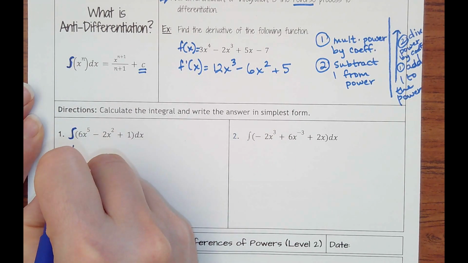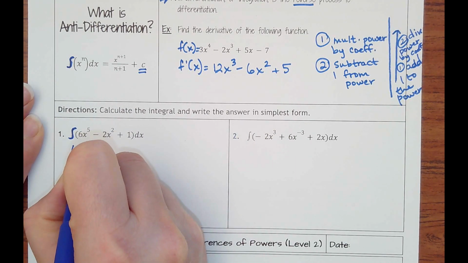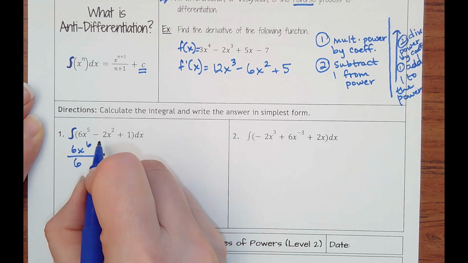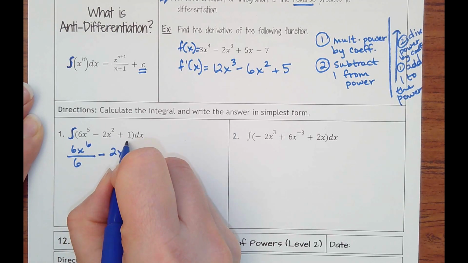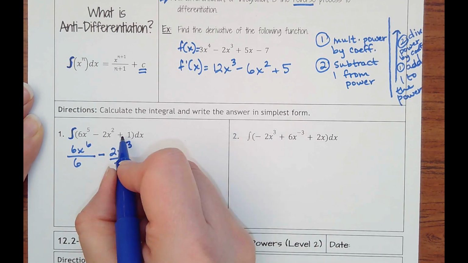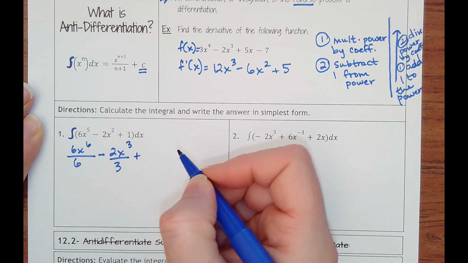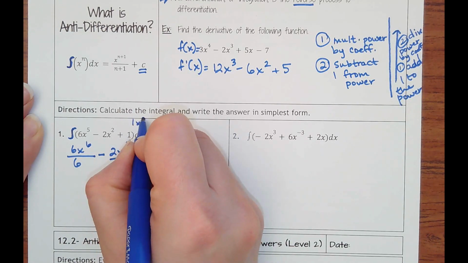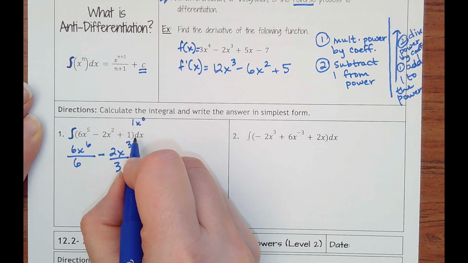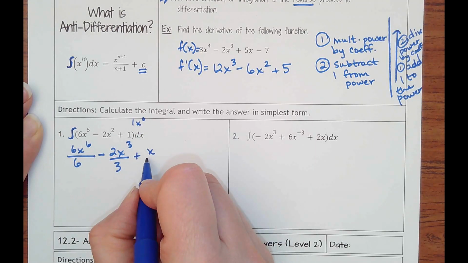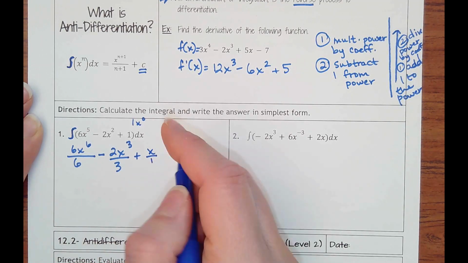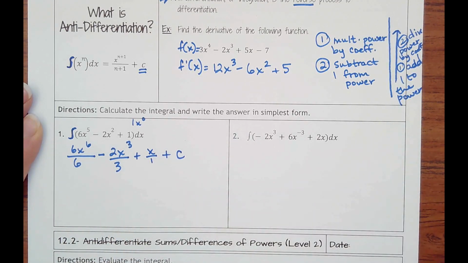So I'm going to add 1 to the power, so that would be x to the 6th, and then I'm going to divide by that new power. Minus 2x, add 1 to the power, that would be cubed, divide by 3. If I have a constant, I simply have to just add 1 to the power. That's technically 1x to the 0. So I would have to add 1 to 0. It'd be just 1x divided by 1 if you want to, but it's just x. So basically any constant I have just gets an x tagged onto it. But then I have to put plus c, some constant, because I don't know what was there.